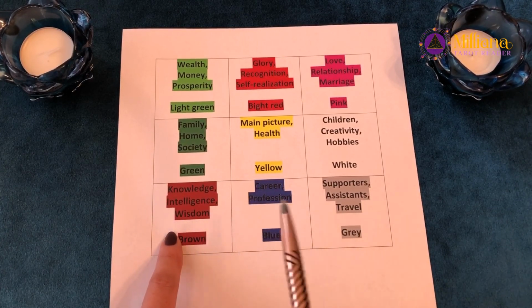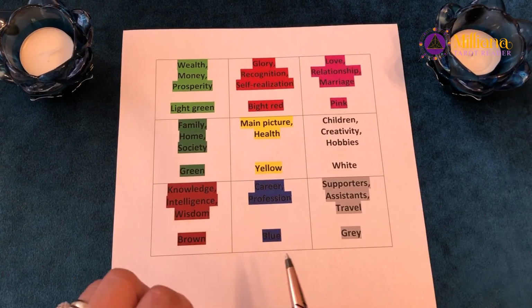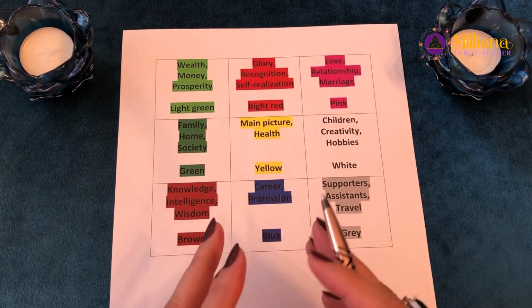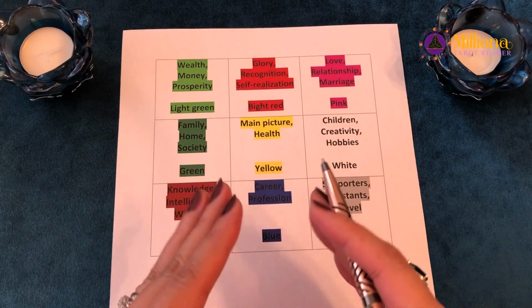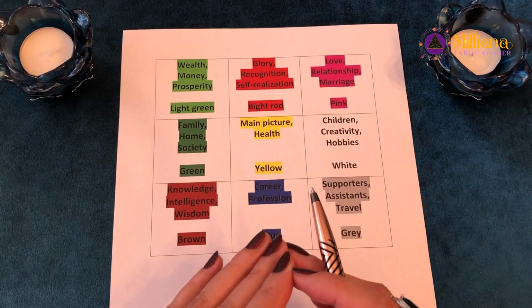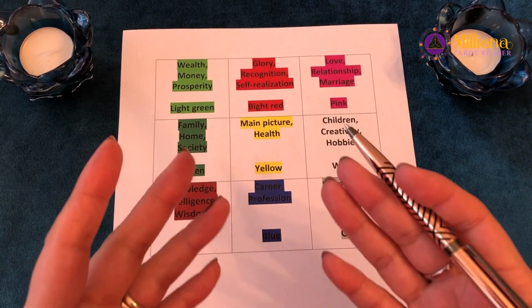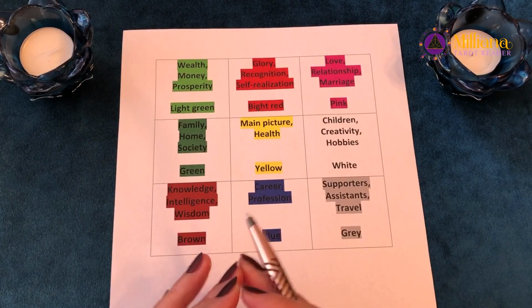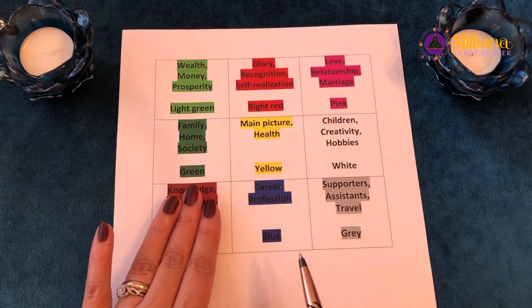Okay, next section is knowledge, intelligence, wisdom. This section symbolizes any knowledge. So it's about getting an education or attending courses, or it might be about personal growth or spiritual development. So everything is here.